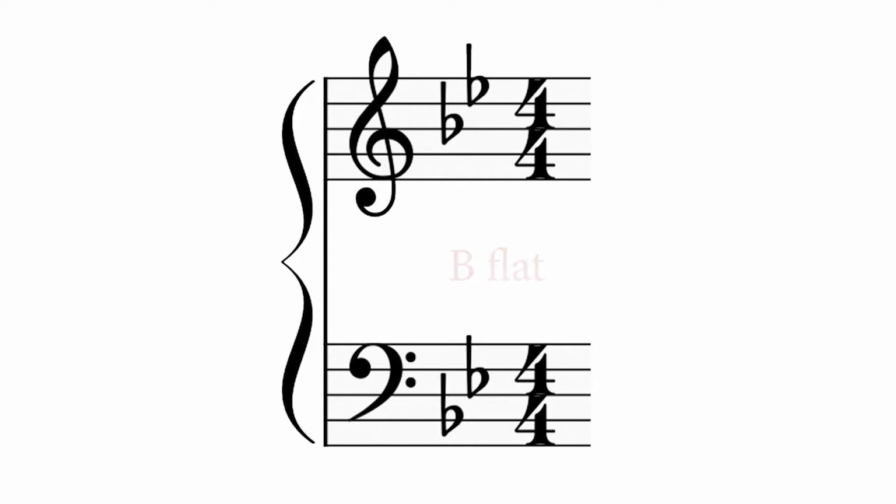Now, a little trick I learned, which you can now apply to the rest of the flatted key signatures, is take a look at the second to last flat. That is your key. So looking at this signature, what is the second to last flat? B flat. So it's the key of B flat.